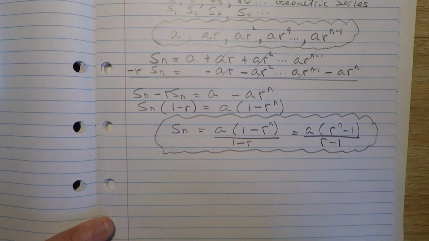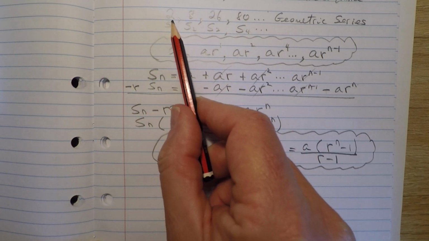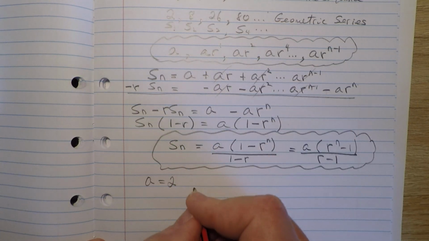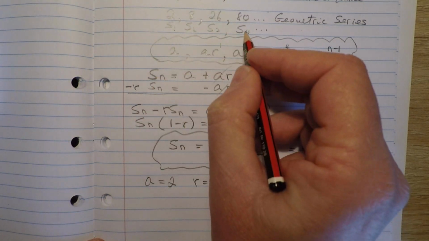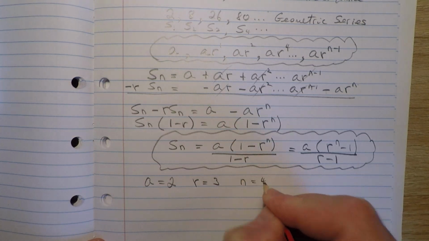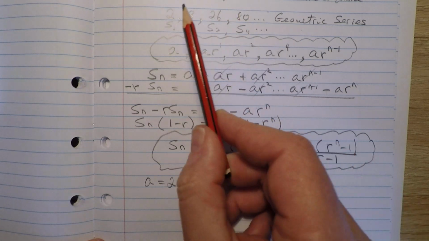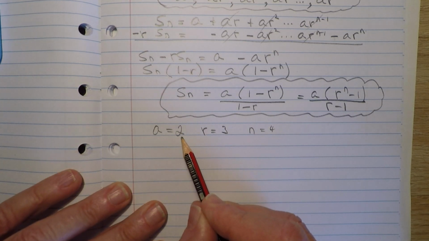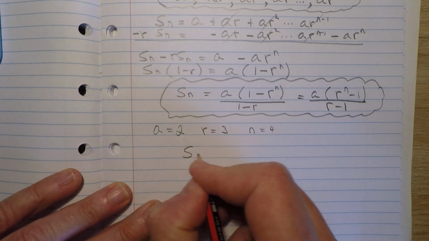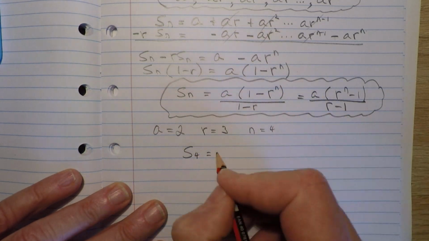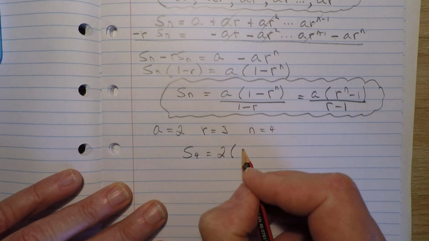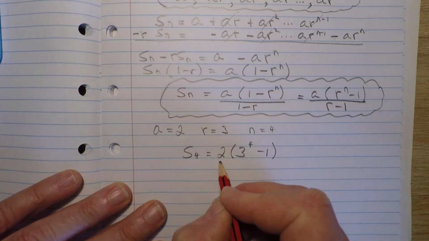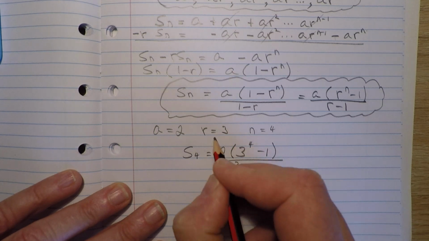As an example, let's go back to what we had up the top here. We had value of a equals 2. We had a common ratio of 3. And let's go for this last one, where n equaled 4. We were summing 4 terms of this sequence, so this fourth sum should come to 80. And as r is larger than 1, we'll use this formula here. So the sum to 4 terms should be a, which is 2, common ratio, which was 3, to the power of n, which was 4, minus 1, all divided by common ratio, which is 3, minus 1.